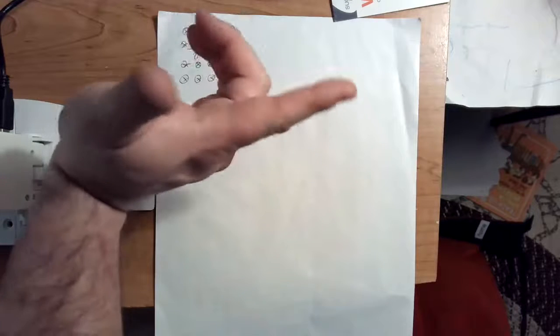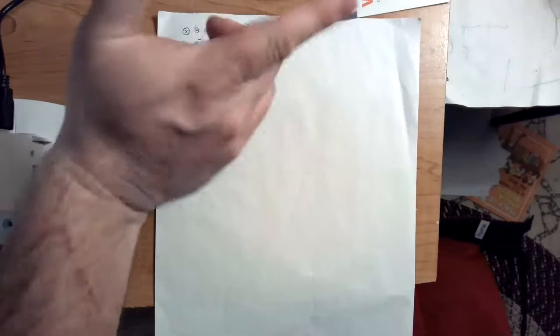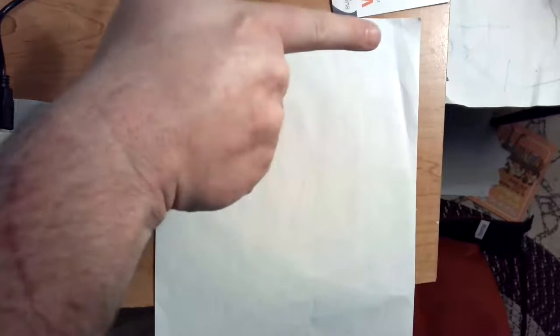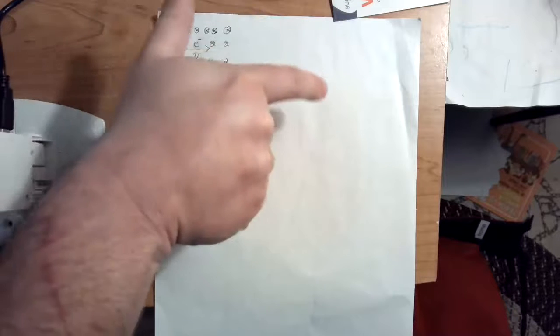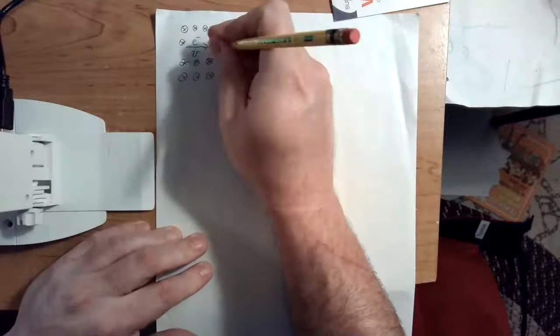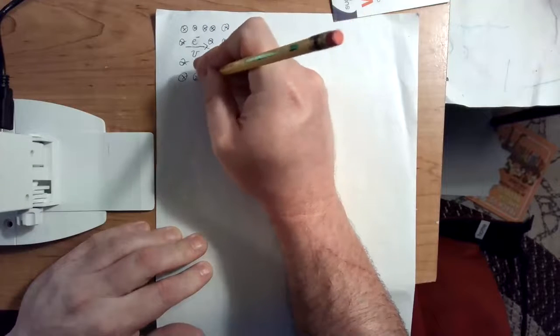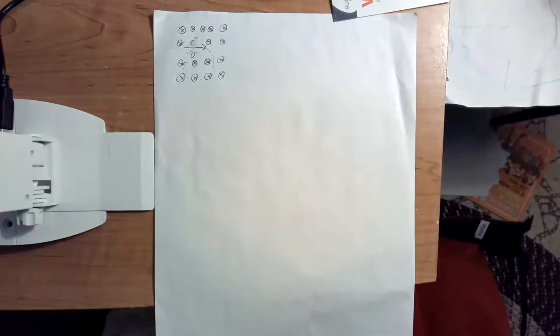Let's check. So there's my velocity, curling my fingers, which you can't see, to point in the direction of the field. My thumb is pointing up, but since it's a negative charge, we expect something like this. Perfect.